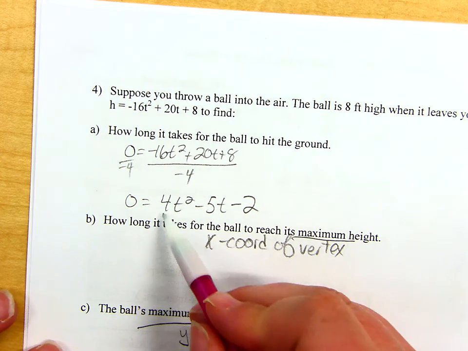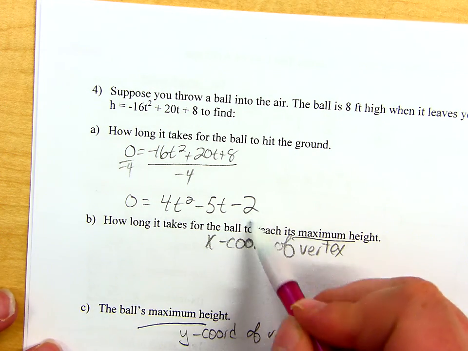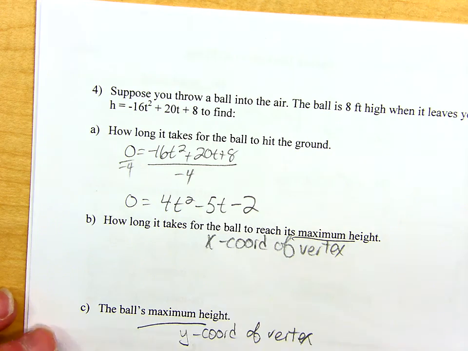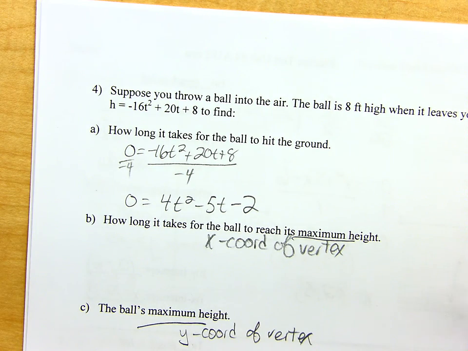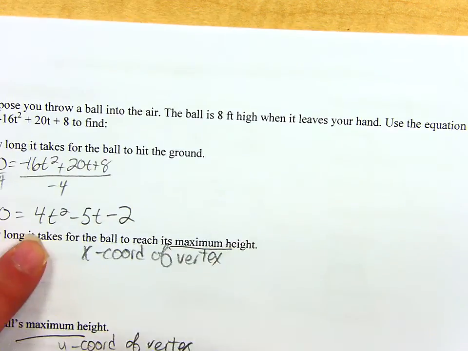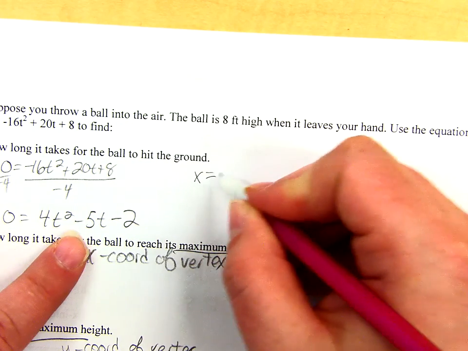You should try to factor this. See if there are factors of 4 and factors of negative 2 that can get you to a negative 5. I don't think that there are. There's not. So, if you can't factor this, then what do you do? Quadratic formula or complete the square? I would not complete the square on this one, but I would quadratic formula this puppy.